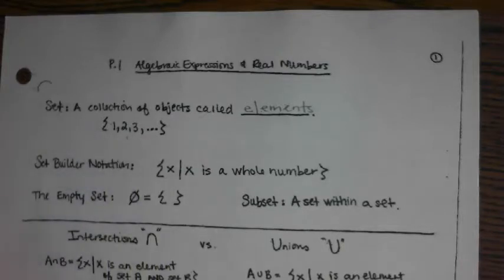This right here, 1, 2, 3, comma, dot, dot, dot. This is the set of, does anybody know what number set this is called? We have real numbers, rational numbers, integers, whole numbers. Does anybody know what this set is? Just 1, 2, 3, and so on? Come on. Not whole numbers. Whole numbers include 0. That's the only difference.